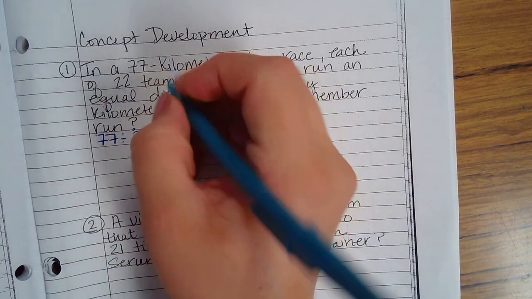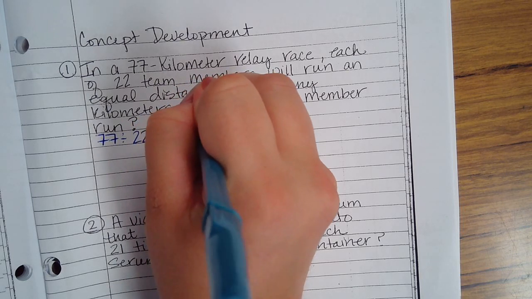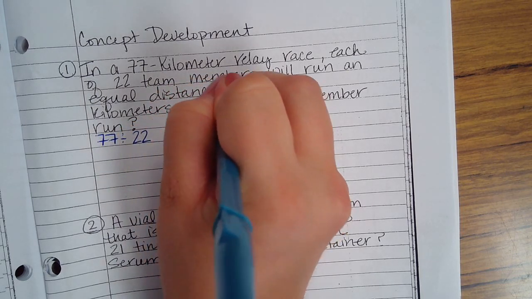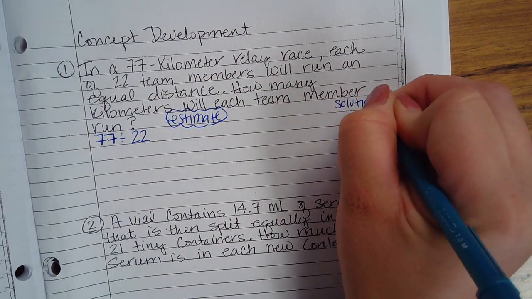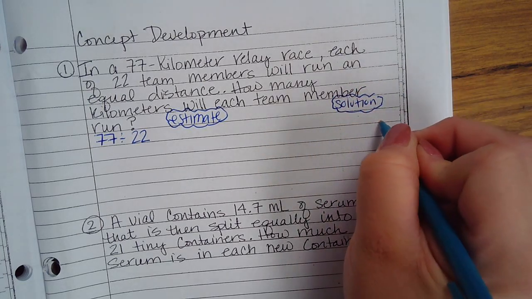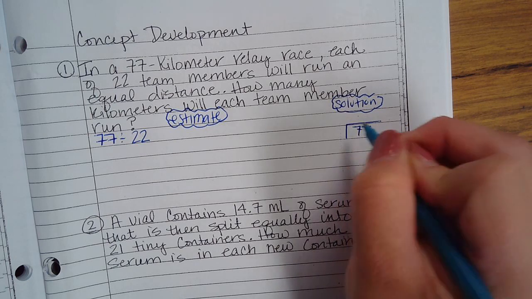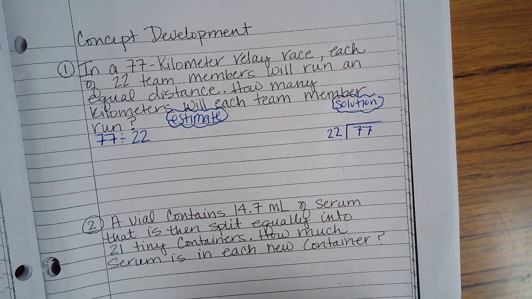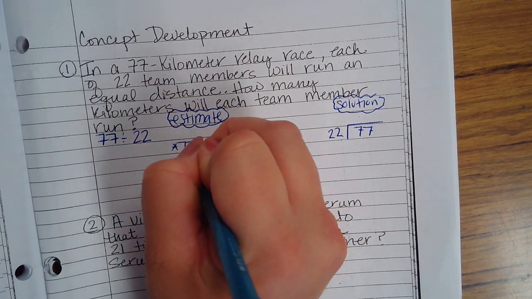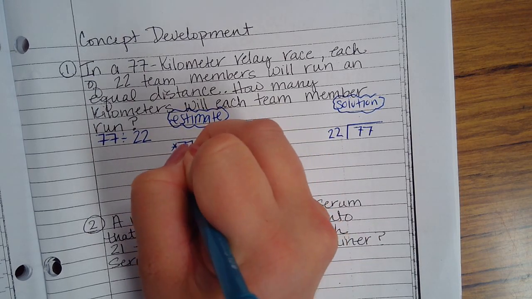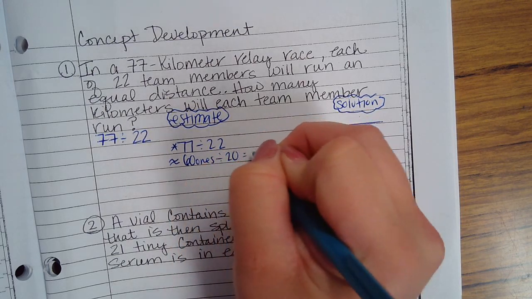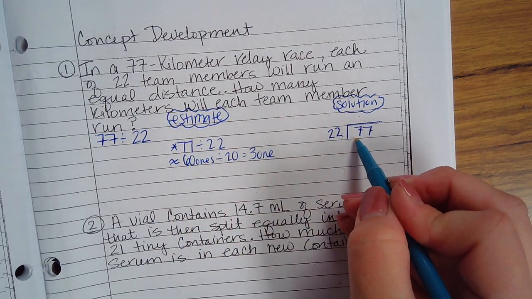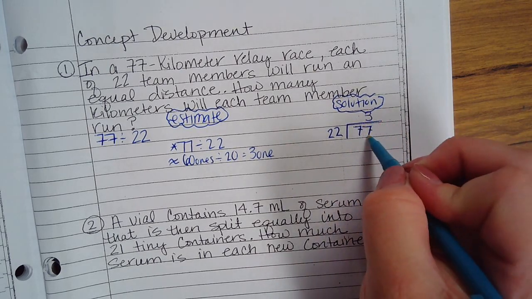The first thing I'm going to do is write estimates, because I'm going to be estimating to assist with my standard algorithm. And I'll put the solution over here. So let me draw this out. I have 77 divided by 22. I'm going to estimate this as 60 ones divided by 20, which equals 3 ones. So I'll go back over to my standard algorithm, and I'll place a 3 above the 1 spot.